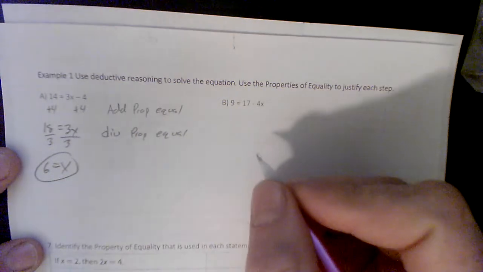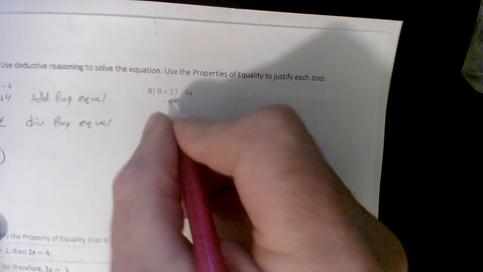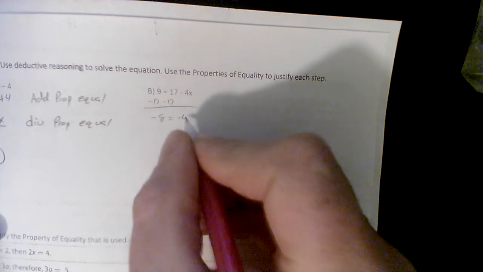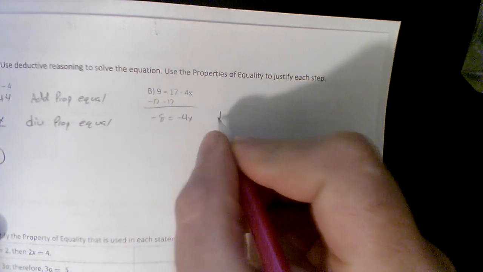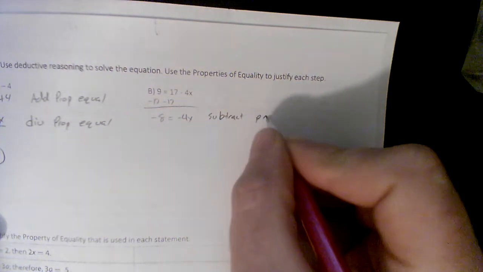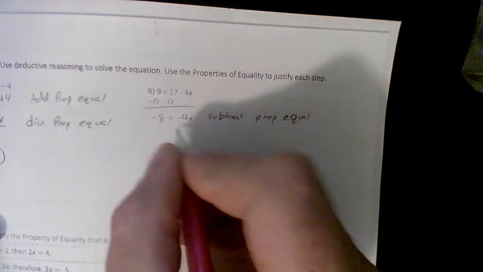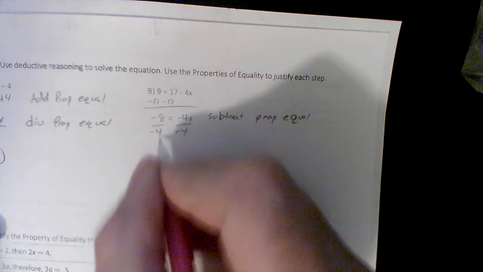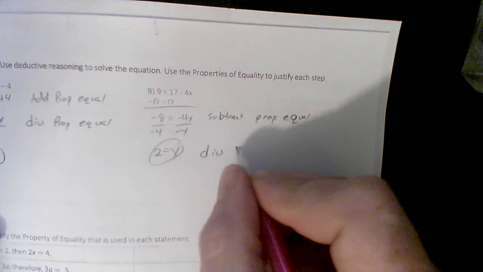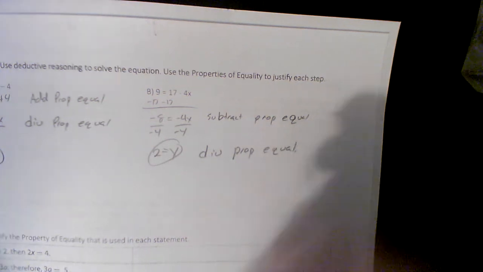So we're not just doing the math, we're stating the rules. This guy right here subtracts 17, and I get negative 8 equals negative 4x. That's the subtract prop of equal. And we divide by negative 4, we get 2 equals x, and that's the division property of equal. And those are ones you know, the properties of equalities.